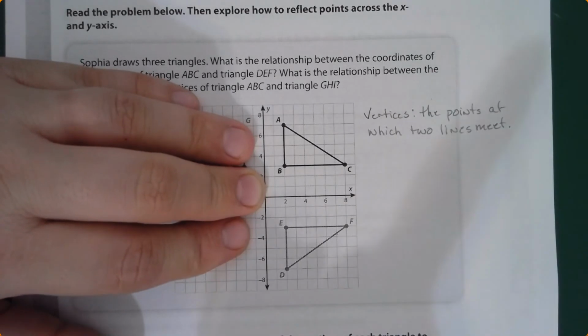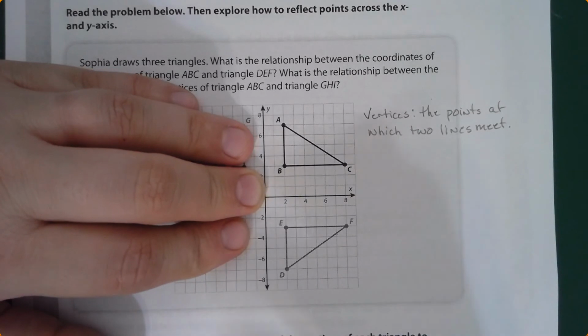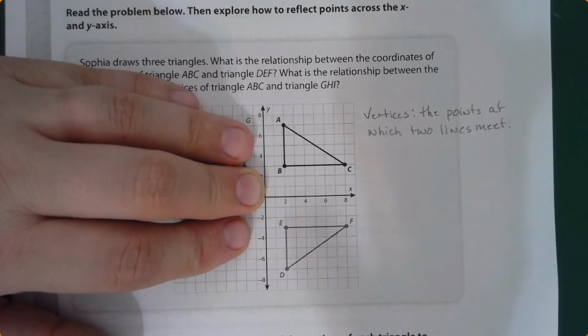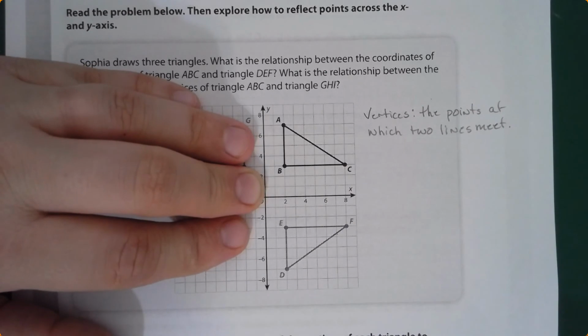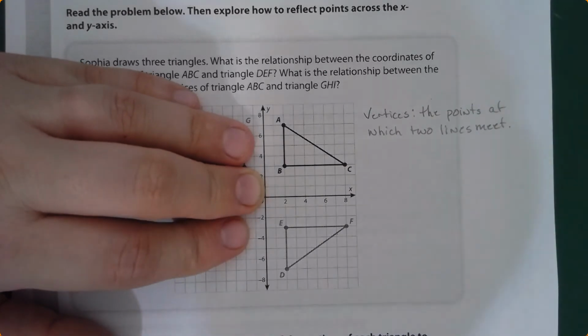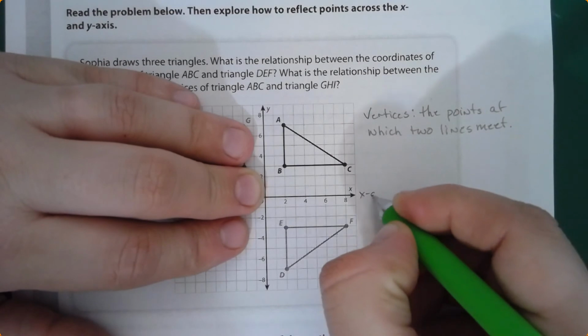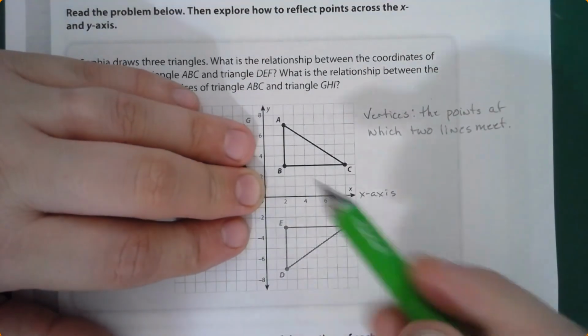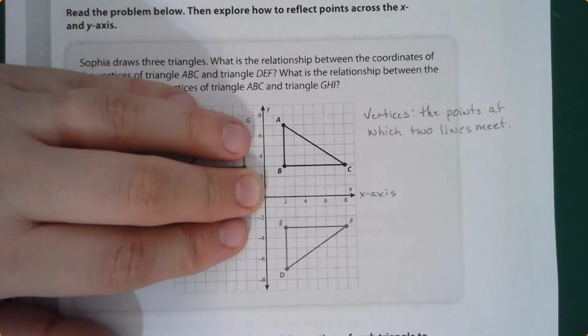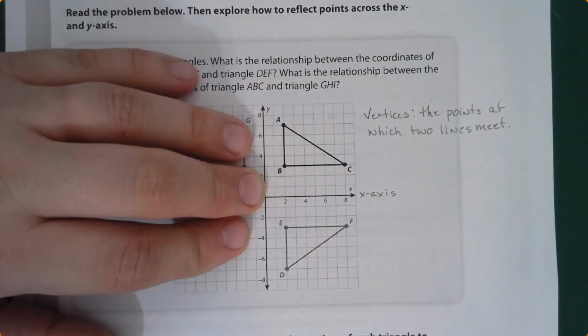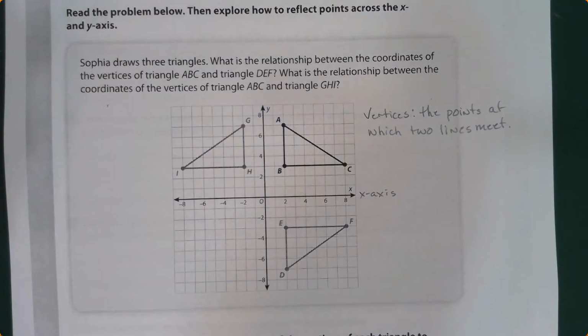Now the question is, though, which axis? Let's go with which axis. Which axis is this triangle reflected across? All right, good. If you said the x-axis, that is great, okay? It's true. These 2 triangles are reflected across the x-axis, all right? Now, to make sure you understand that, I'm going to use one of my handy trusty little pens here.